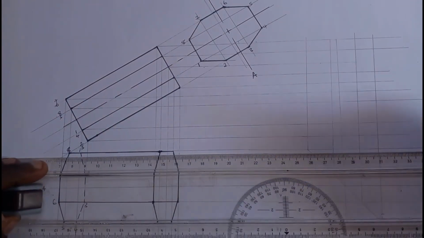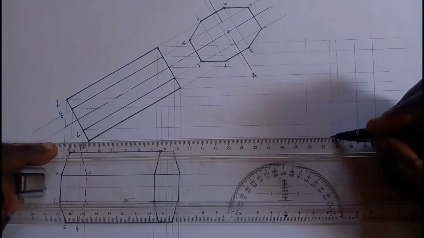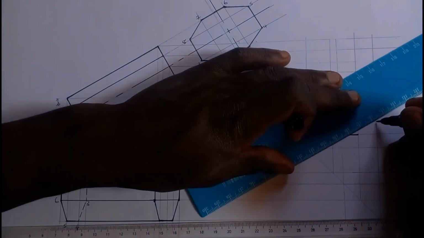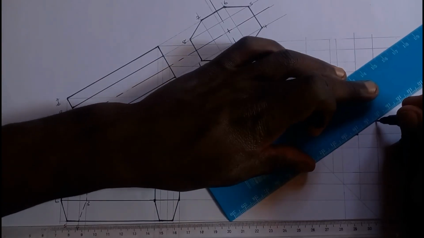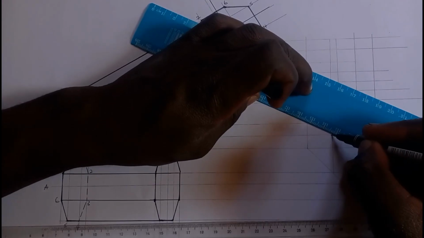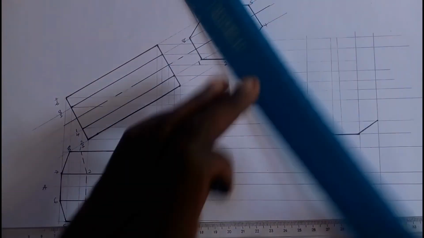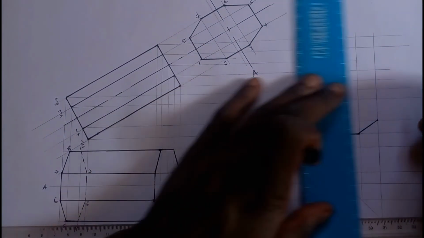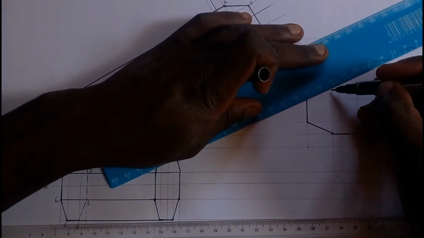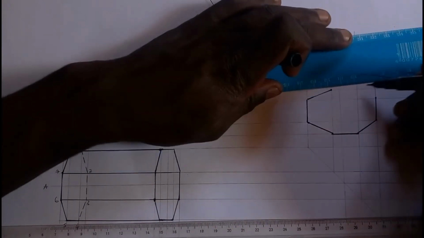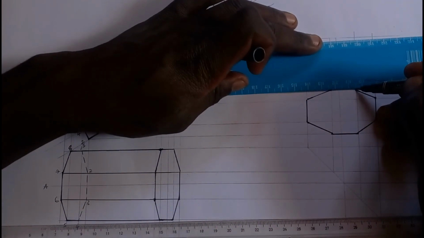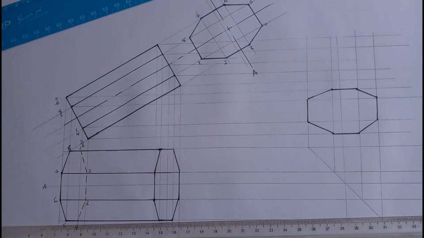Let's draw the base. So this one, this is what we're going to see. This angle, I want to connect with this, because I'm going to see the whole base. You have to make sure that your T-square is very, very tight.